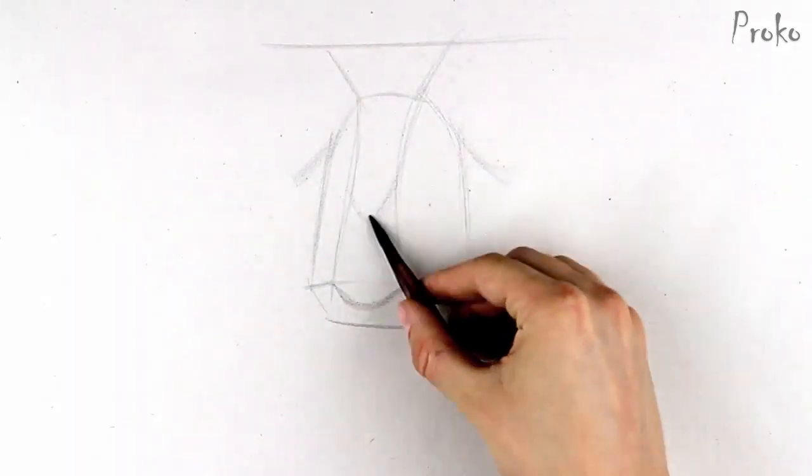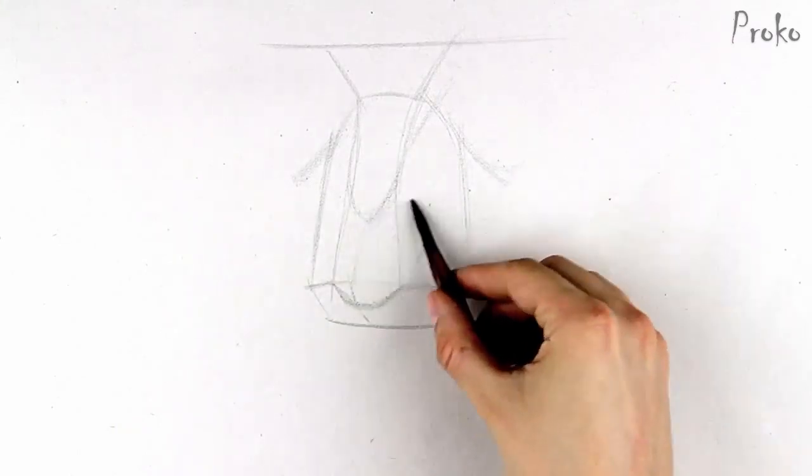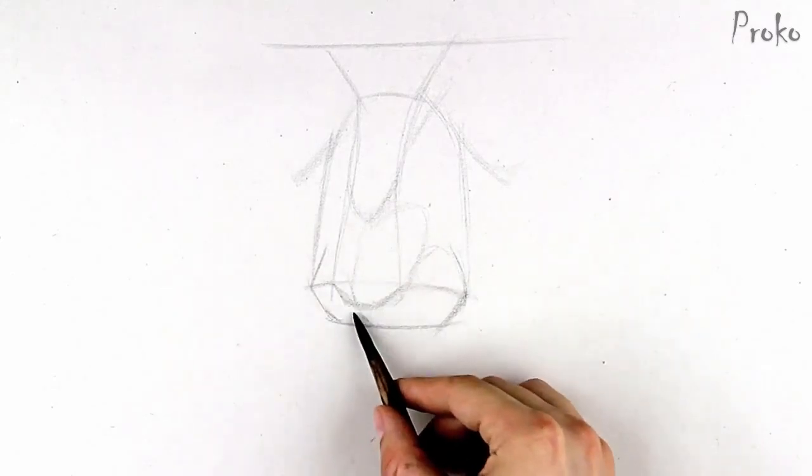The anatomical nuances are subtle and the plane changes, especially around the bridge, are really soft, but I still want to lightly map in the connections between bones and cartilage pieces because it'll help me place the subtle halftones later. Staying light here is very important.